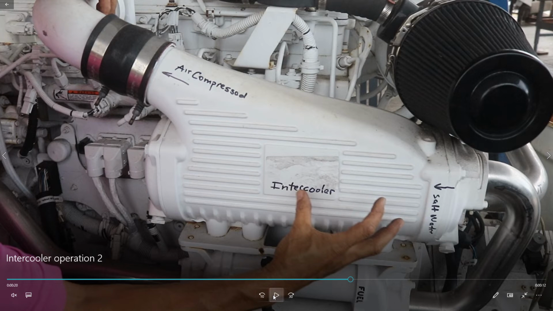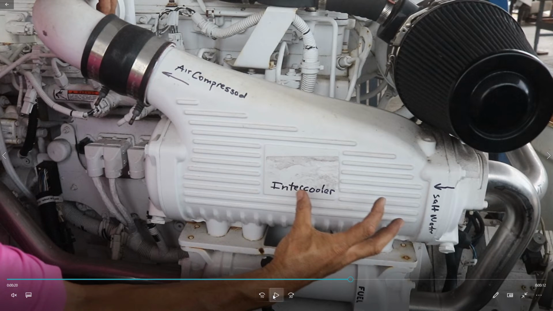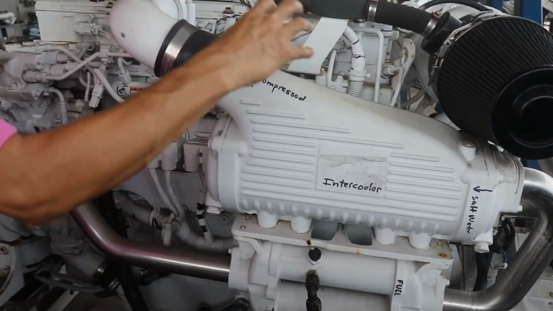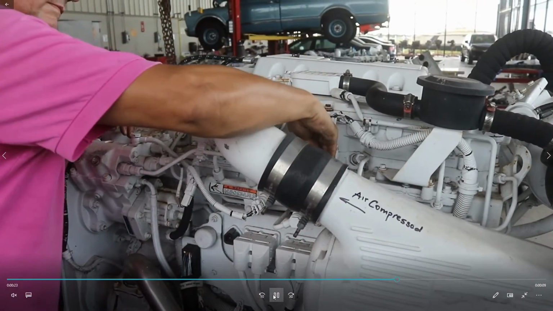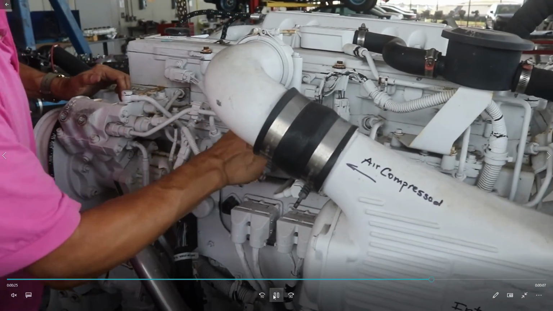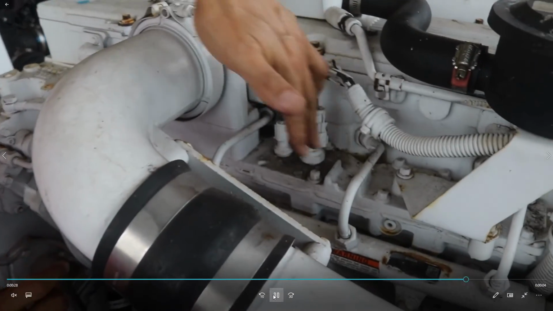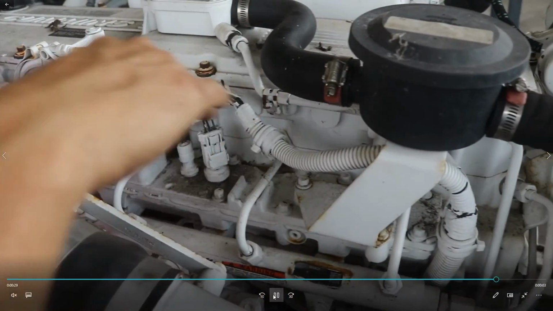And now the air with low temperature and high pressure enters the combustion chamber. If the air enters with ultra high temperature, that's not good because it produces vapor lock in the combustion chamber. The compressed air enters the intake manifold. Exactly, that's the intake manifold, and the air enters over there.